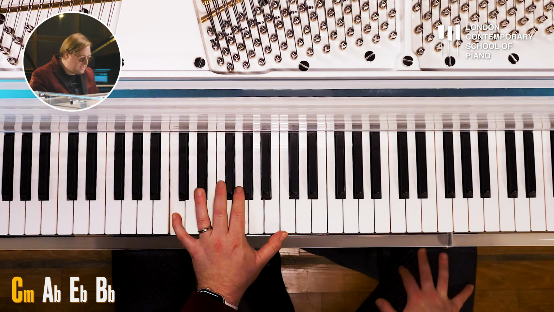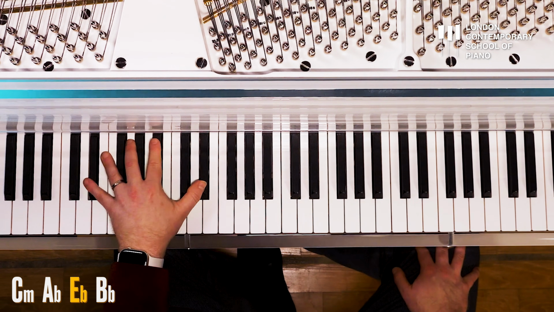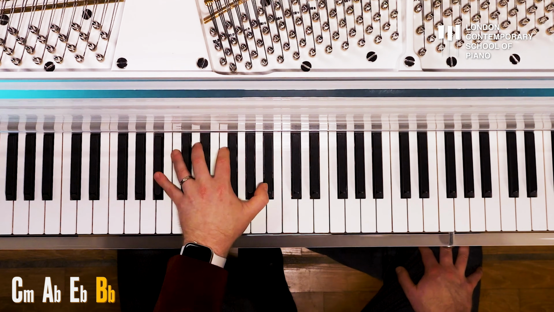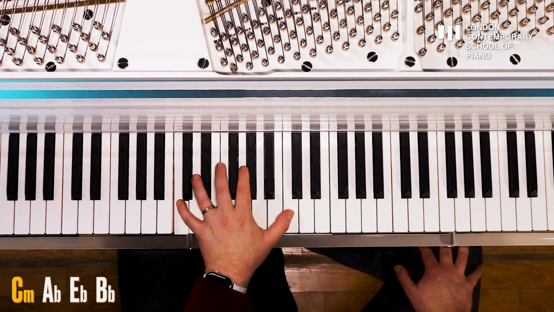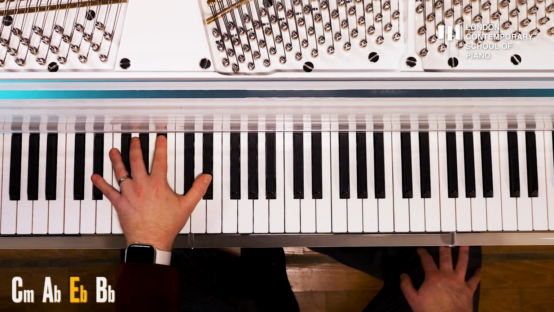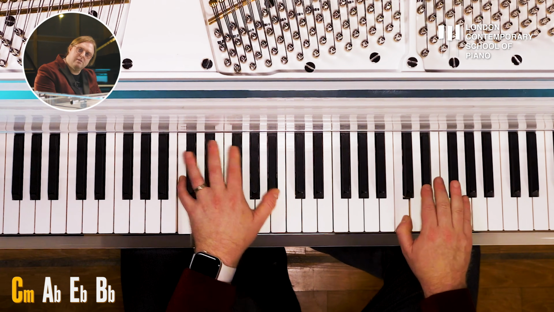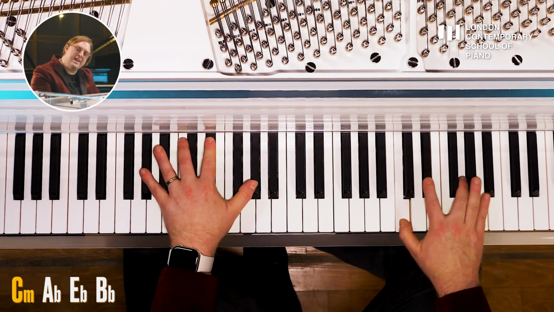Now I'll put the left hand in there. The broken chords in the right hand.